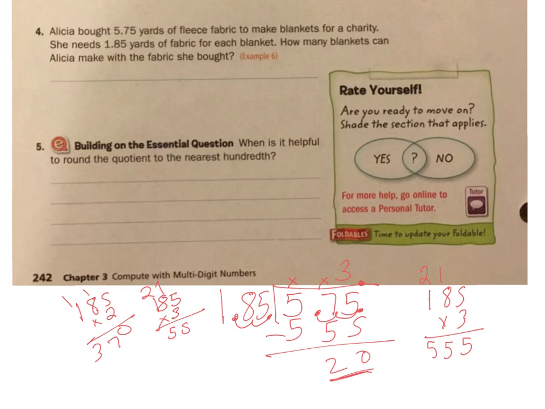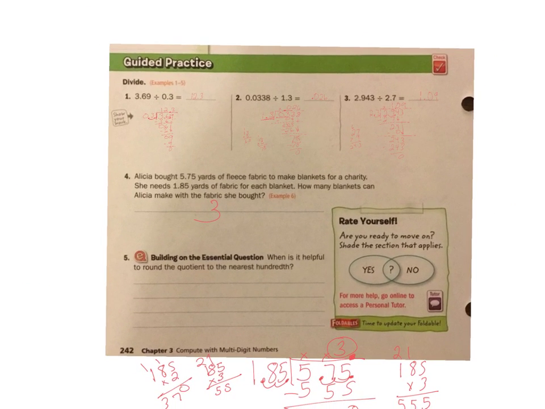185 can't go into that at all. So then I'll have a part of 1, but I can't make just part. I can't use part of it to make a full blanket, so I can only make 3 full blankets. Okay? Alright, so that's the guided practice. Go ahead and try the independent practice on page 243, and then you can watch the video and see how you did.